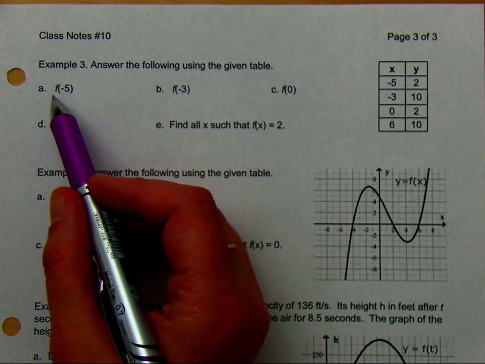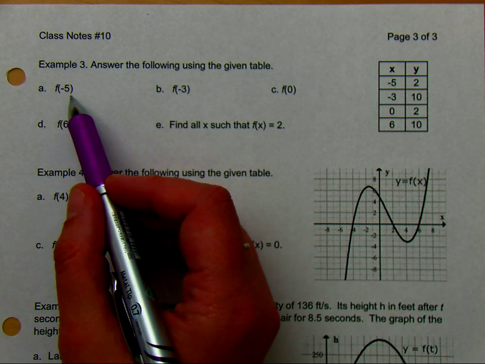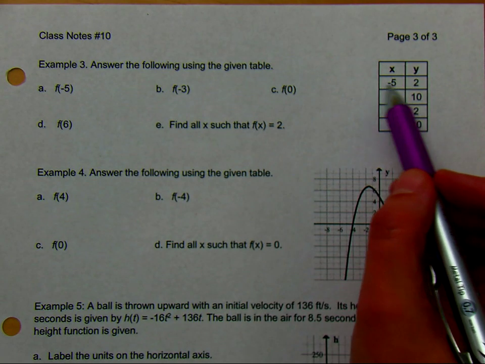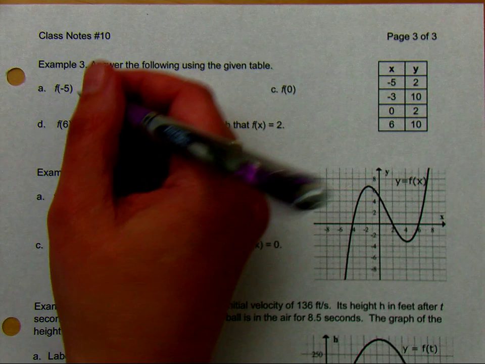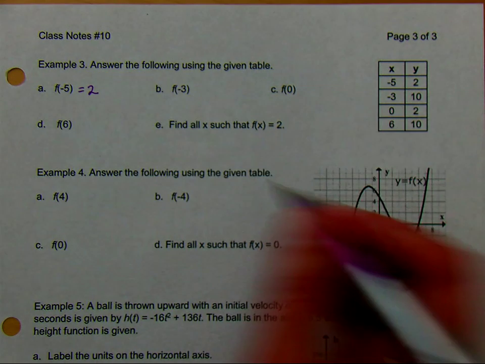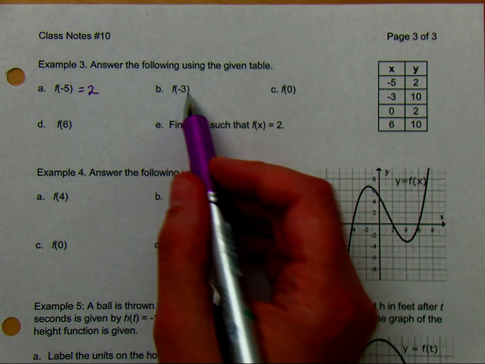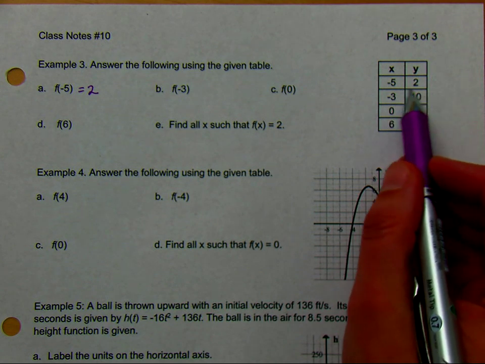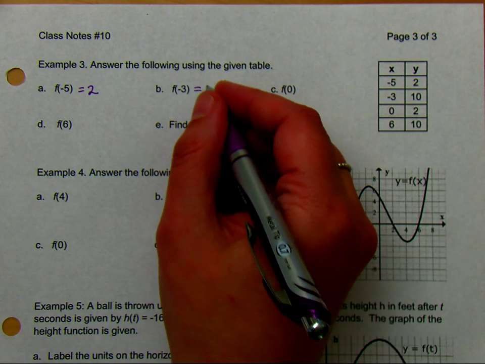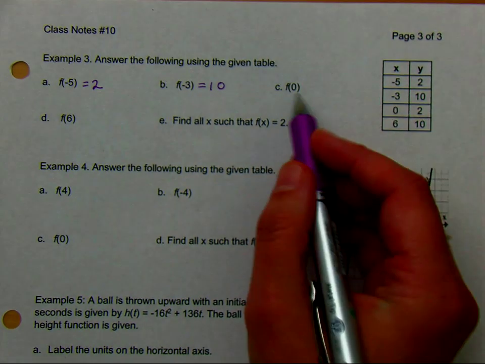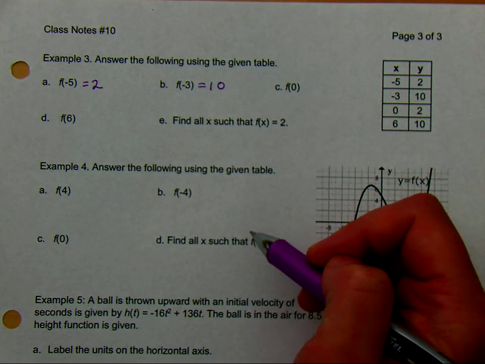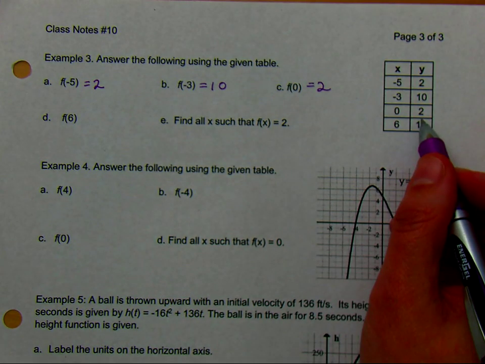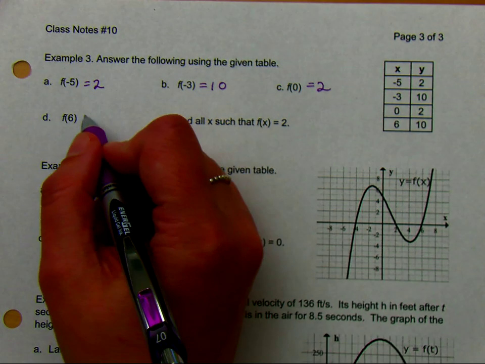So if we say f of -5, that means the x is -5. So I look at my table for -5 and I get y is equal to 2. So this is equal to 2. F of -3 means I'm going to look on the table for -3 and give me my corresponding y value, which is 10. What's f of 0? Who can tell me? 2. Does everyone see where we're getting that? And what's f of 6?